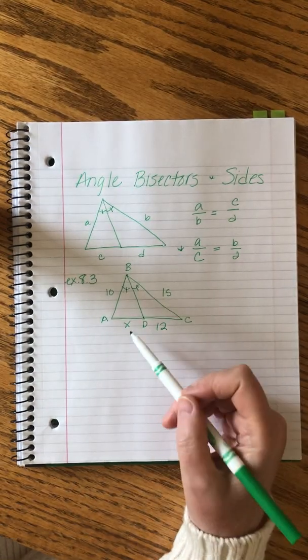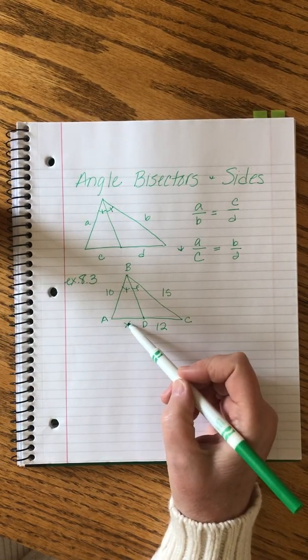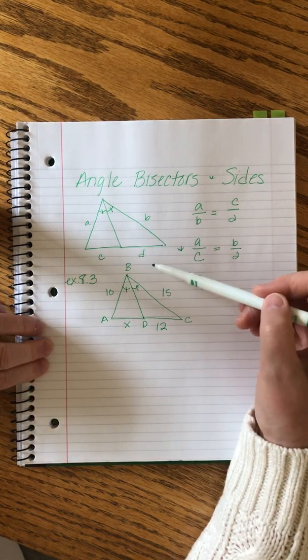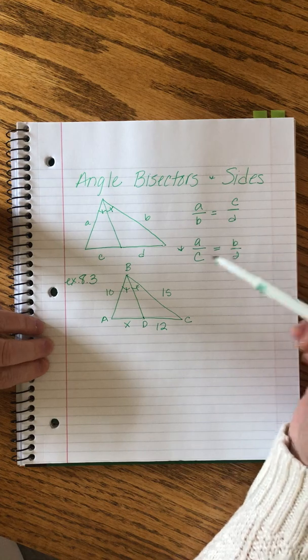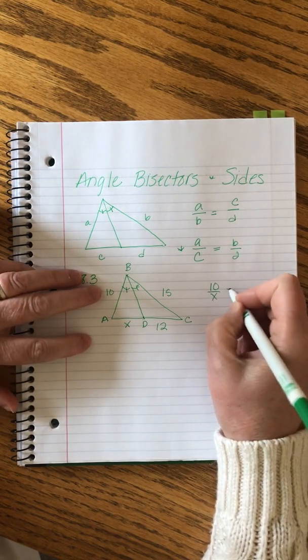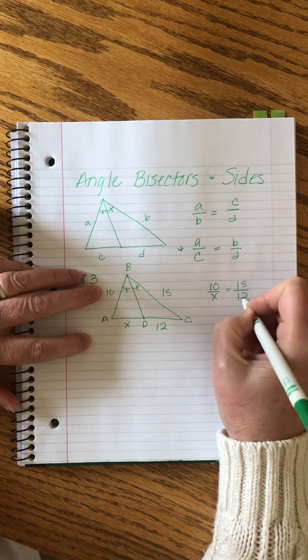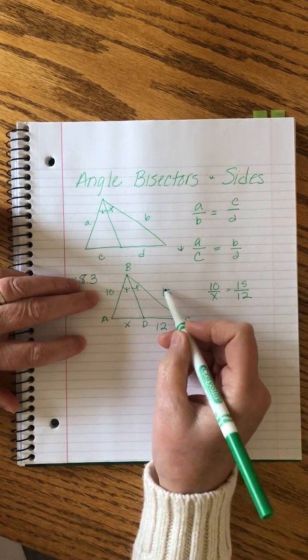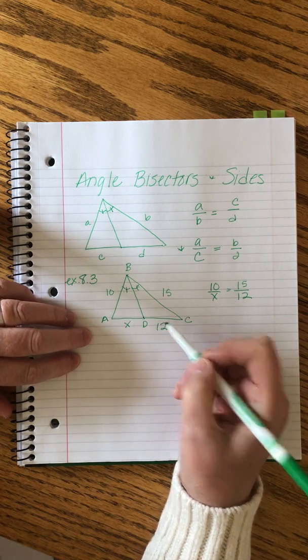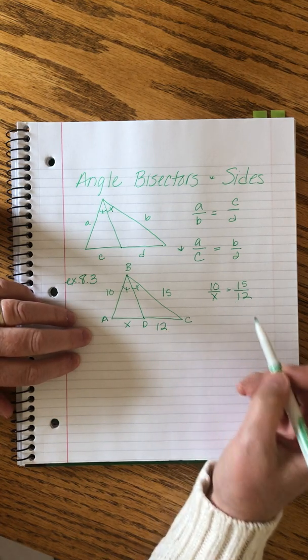Find X. X is right here. All right, so the X is this side. So I know that these sides are all going to be proportional. I know I can set it up two ways. I can do it my favorite way, which is 10 over X equals 15 over 12. I could also write 10 over 15 equals X over 12. If your brain feels better doing that, do it. My brain feels better doing this, so that's what I do.